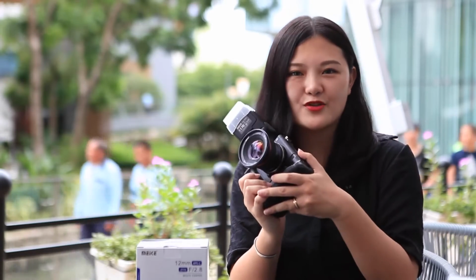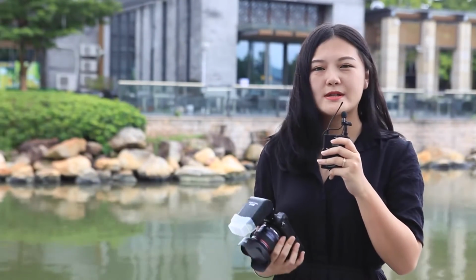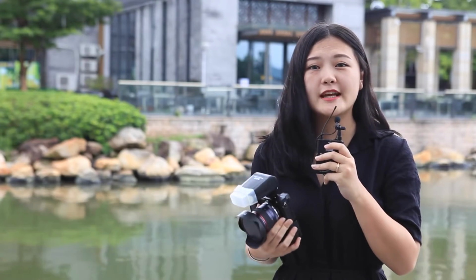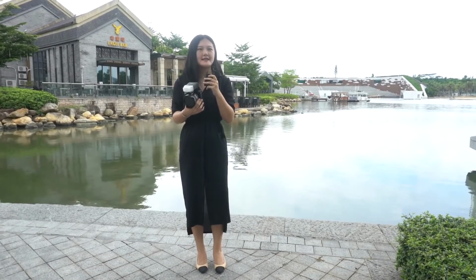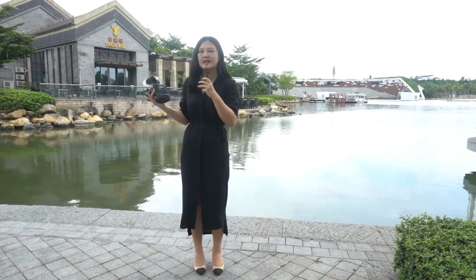Through the introduction of this lens, surely we already have a good understanding of its quality, but a lens is always used to shoot, so let's look at its effect in actual shooting. I am now in Old City Bay and my hands are holding a Sony a6300 with the Meike 12mm f2.8 lens, and I also invited my friend Vicky to come. Hi. Her hands are holding a Fuji X-T1 with the Meike 12mm f2.8 lens, and we are going to take some pictures to see how this lens performs in actual shooting.